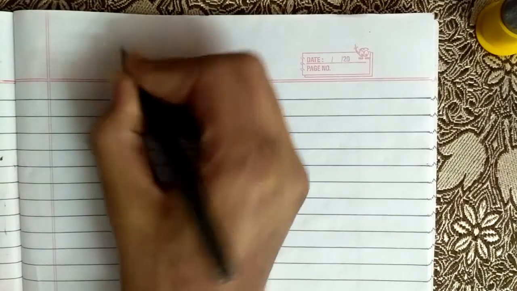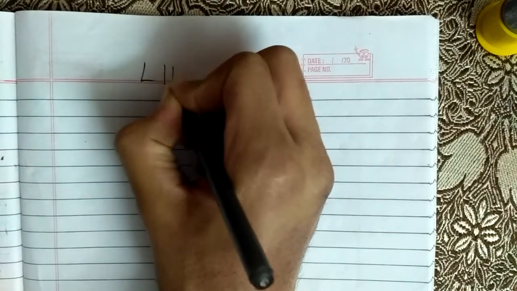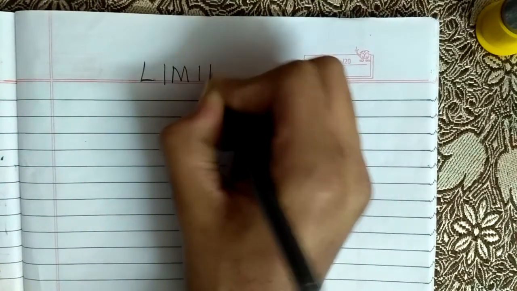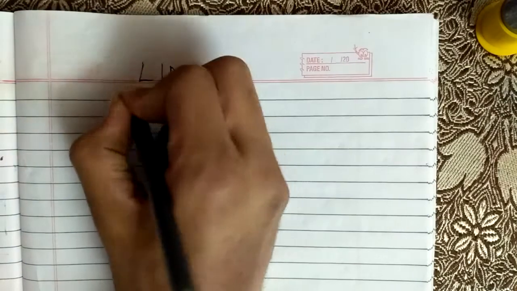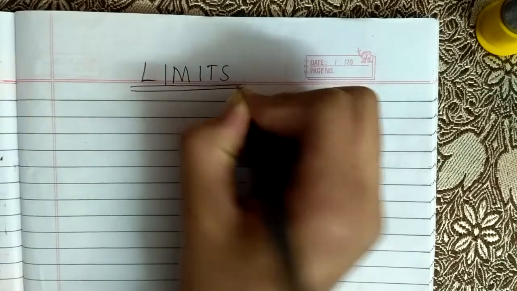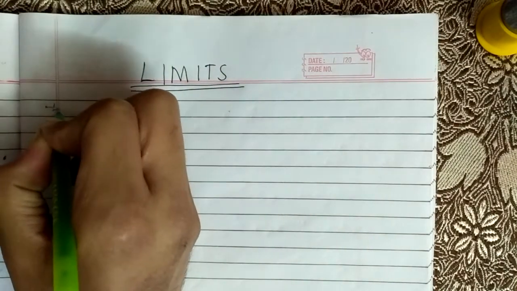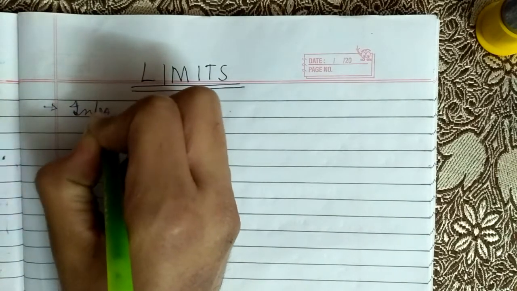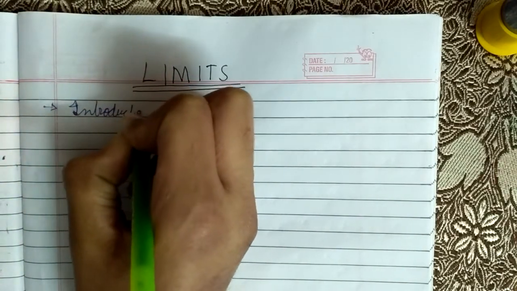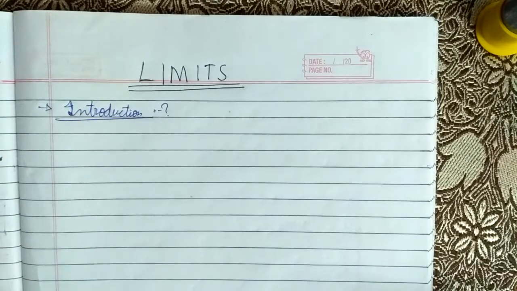So today we'll start the chapter Limits and go into the depth of what the chapter says to us. So let us start the chapter Limits. First, we will come to the introduction part. So what does the chapter Limits say?